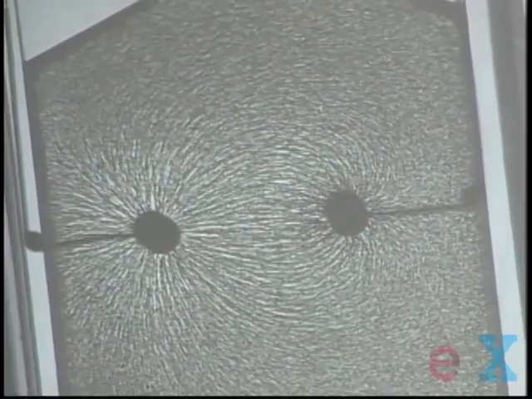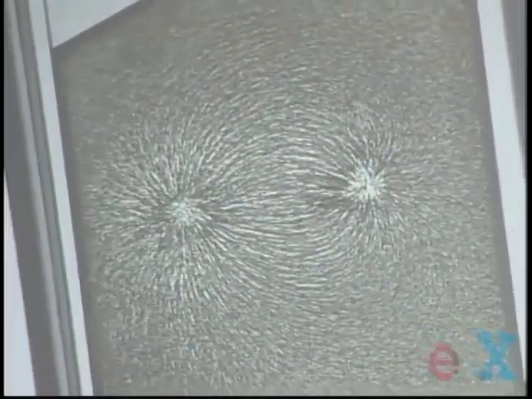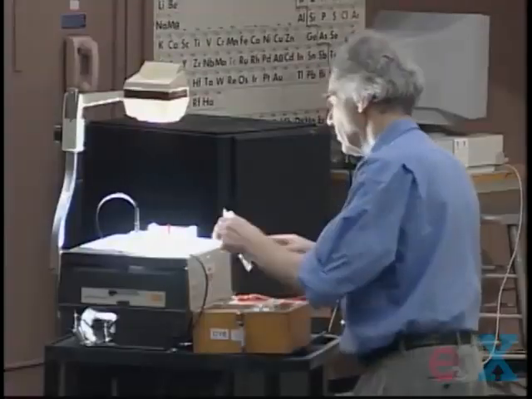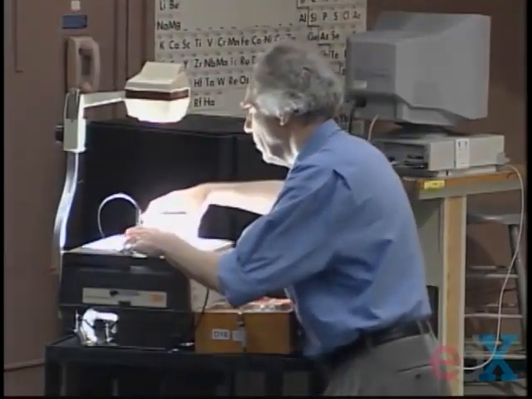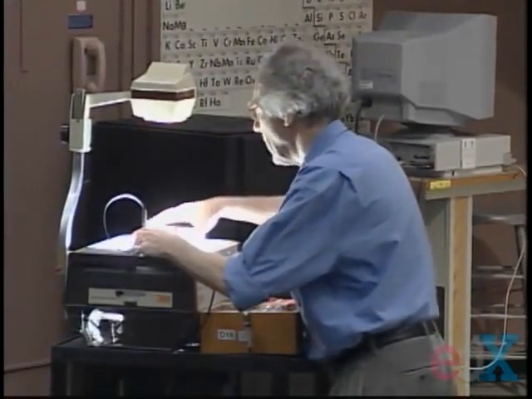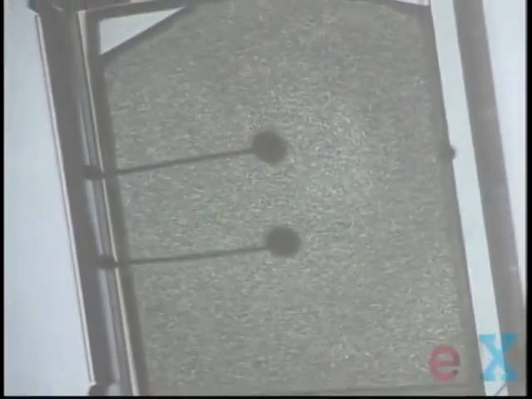And now, which is perhaps more interesting, I'd like to show you the field surrounding two charges, but now the charges are both the same polarity. So we have to undo the memory of the grass seeds. Okay, now we'll try to make them both the same polarity.